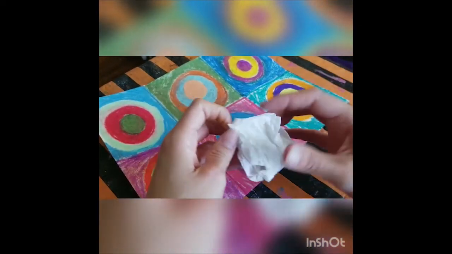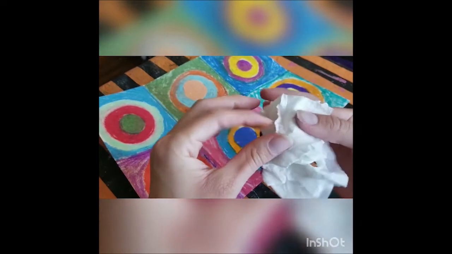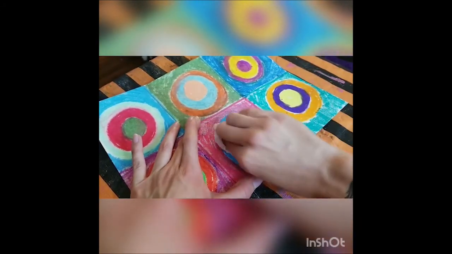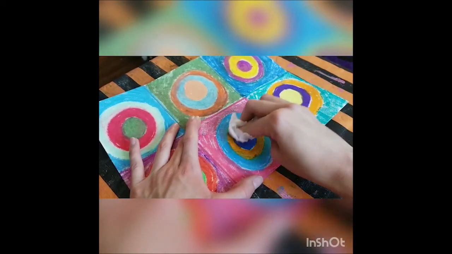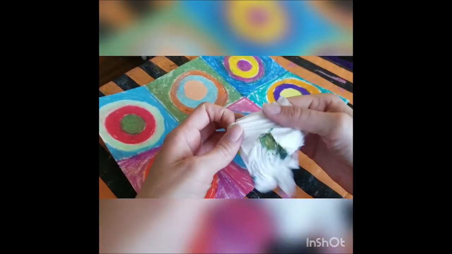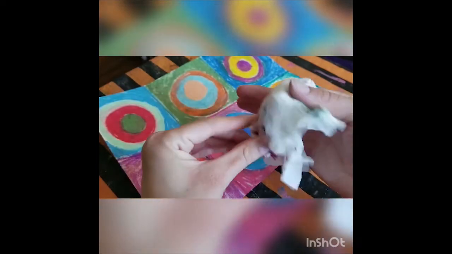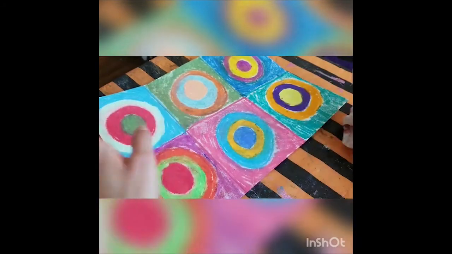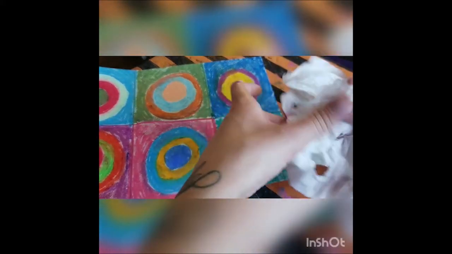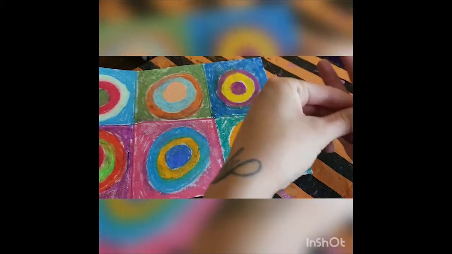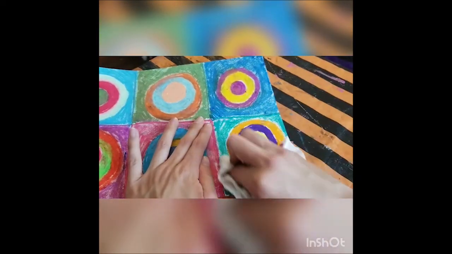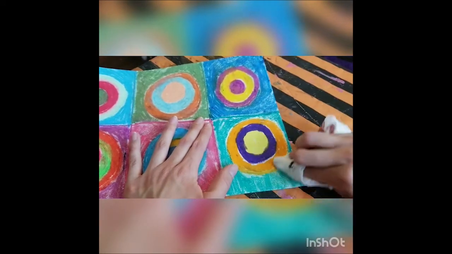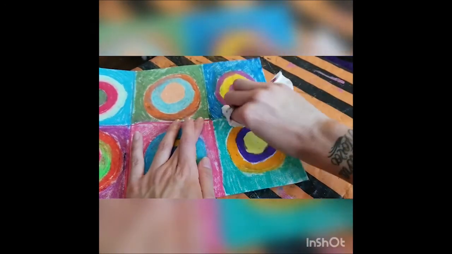And then get my clean area once again. Remove my tissue. Get my blue area. And then move on to my last square. Now you might get a little tired, but just keep going till you finish it at the very end. Or take a little break.